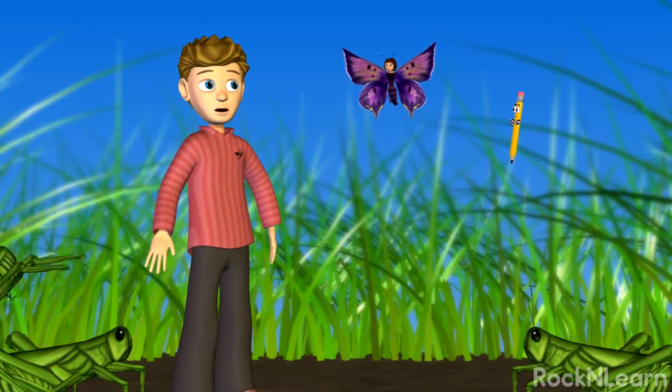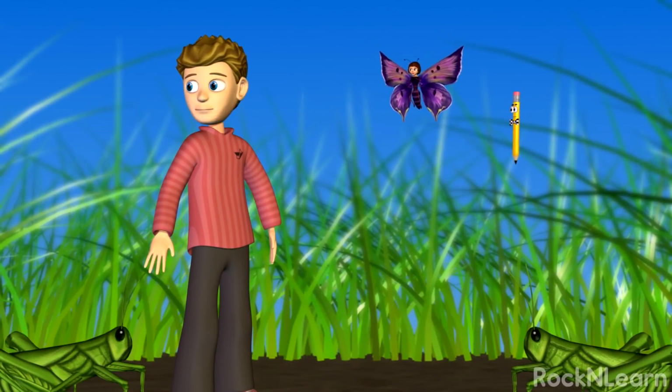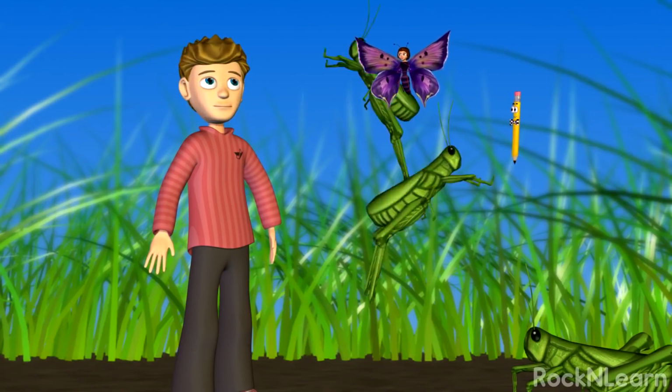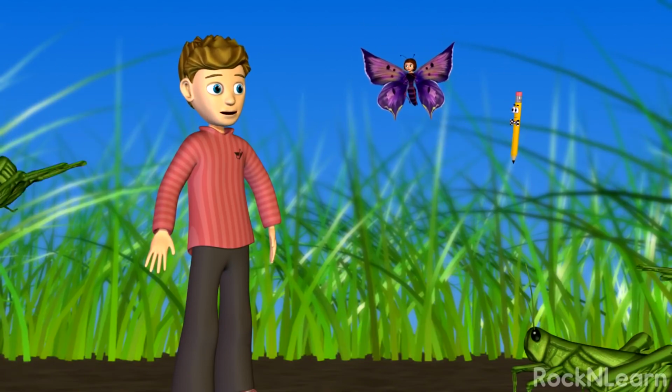This doesn't look good. It sure doesn't. This ecosystem is way out of balance. And I'm thinking we are still a bit too tiny. Let's get out of here.